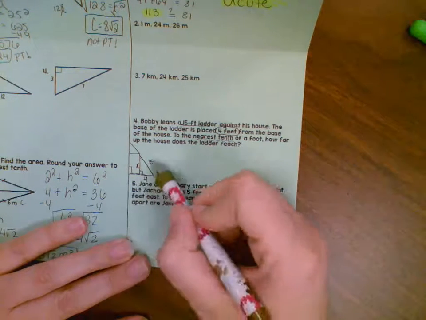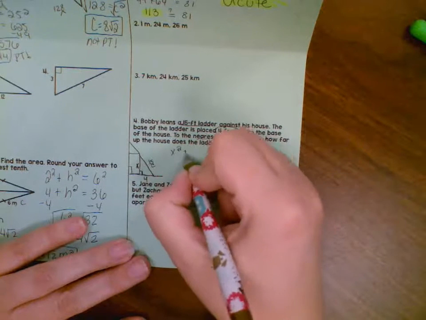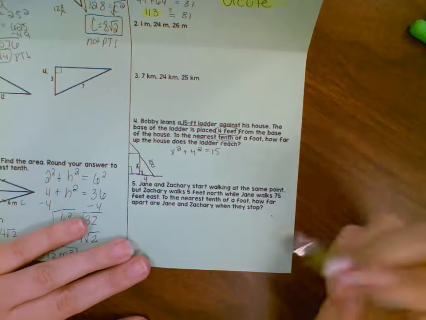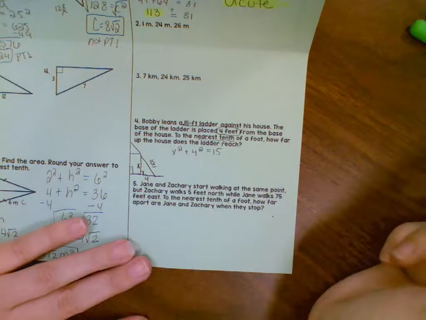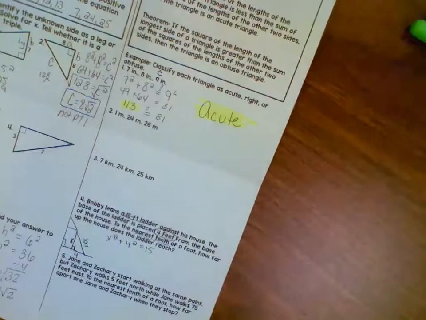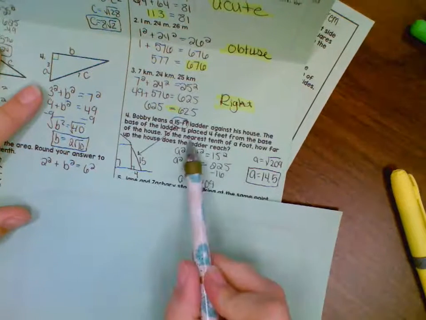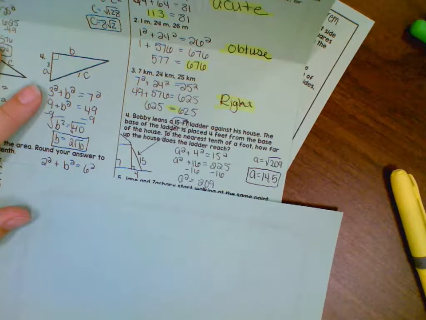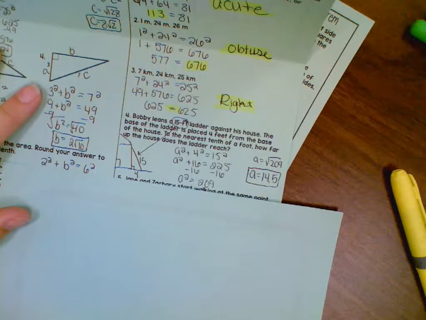So if we plug those in, we know that 15 is going to be our C. It doesn't matter which one of these we plug in for A or B. And then use what we did for the examples 1 through 4 on the other side to solve and find X. So go ahead and pause. So I got that A is equal to the square root of 209, but they told us to round to the nearest tenth of a foot. So I ended up with 14.5. So that means that our ladder will reach 14.5 feet up the side of the house.